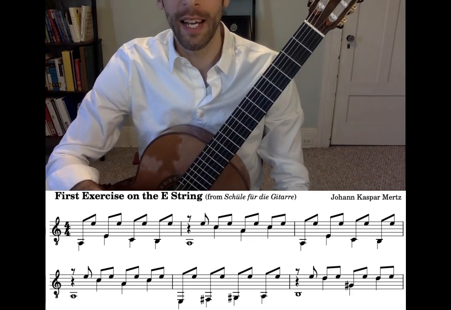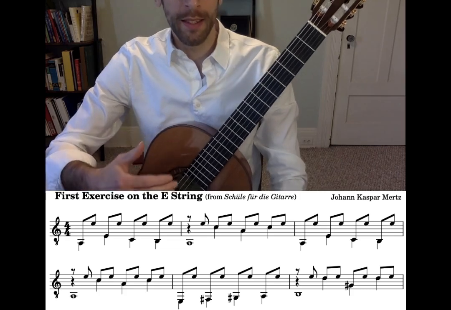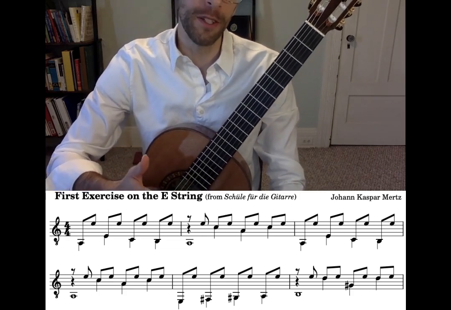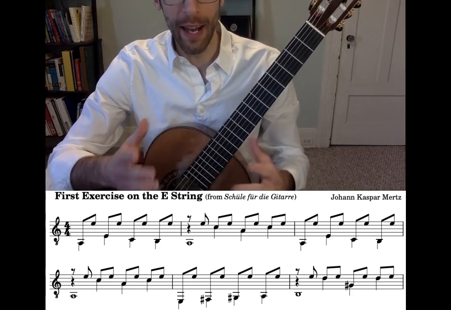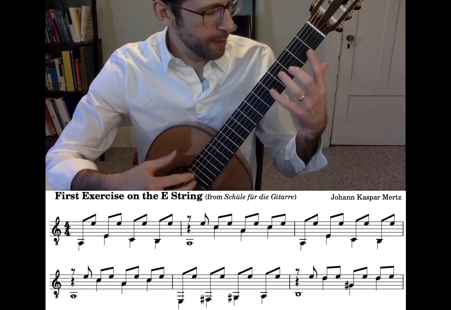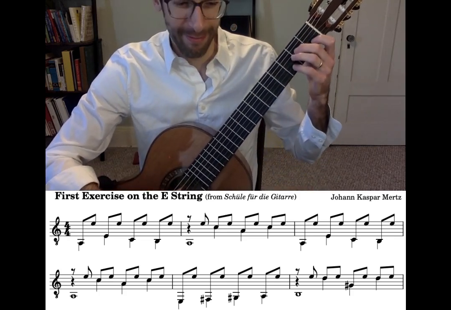Here's a taste of the kind of music you'll be able to read after mastering this lesson. This is a short guitar piece that stays within the first 4 frets of each string, which means you now have the tools to read these notes and translate them to specific strings and frets. Check it out.